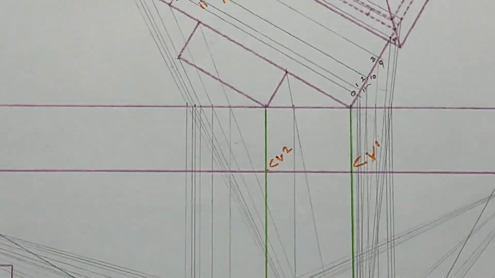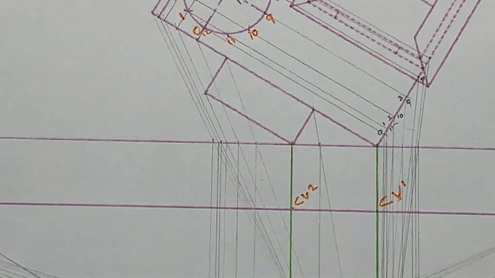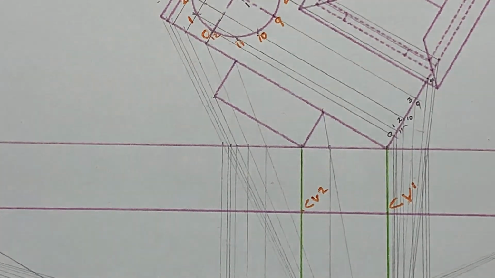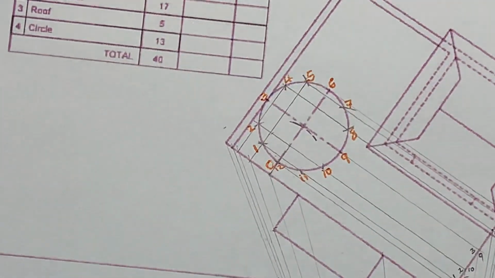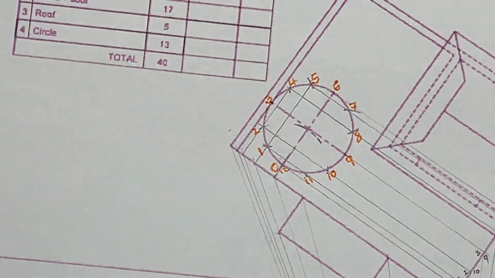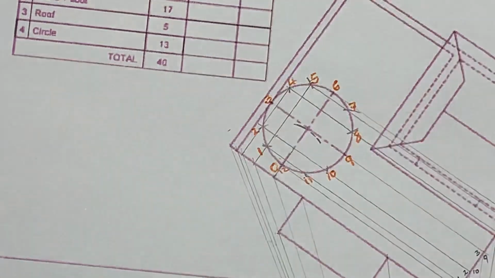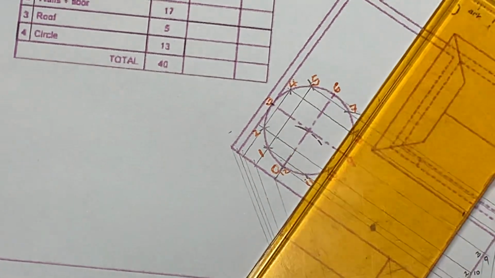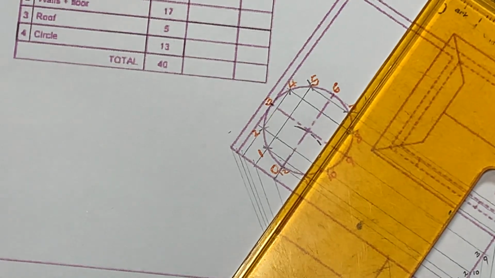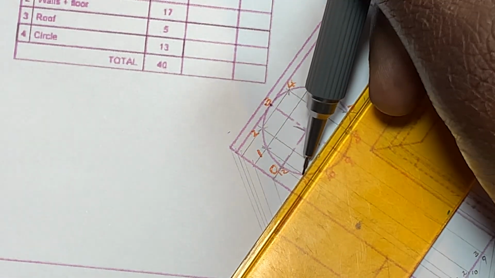So the 7, we know that it's in the same line with 0.5. Same line with 0.5, but however, you still have to construct it on the front space like this. So the 7 in line with 0.11, that goes.